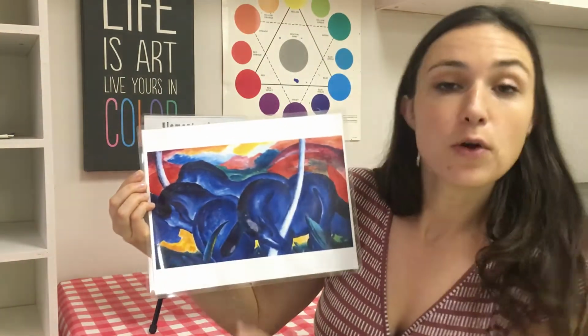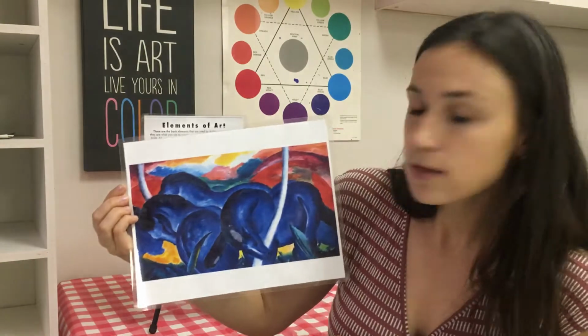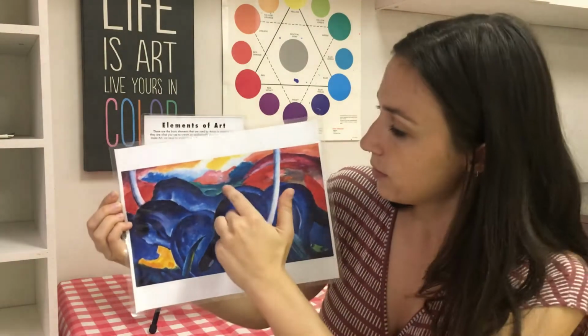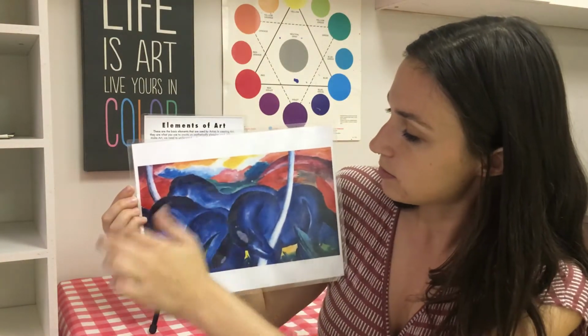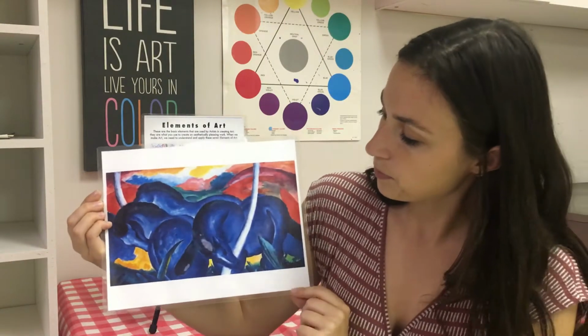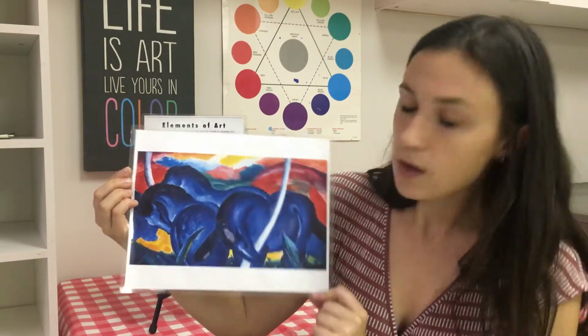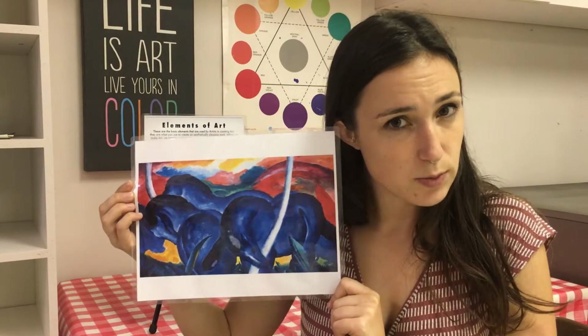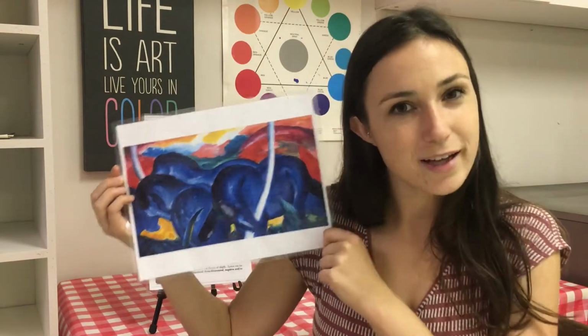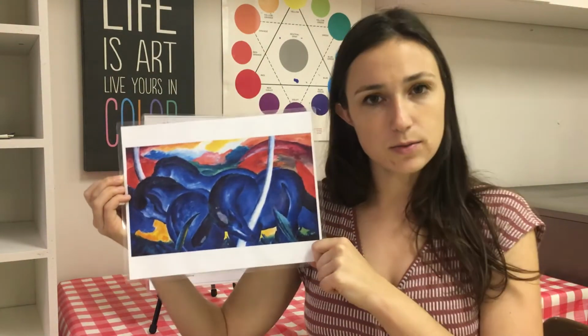Notice how the curves of the horses mirror and mimic the hills in the background. Do you feel relaxed when you're looking at this? Do you feel anxious when you're looking at this? What do you feel?